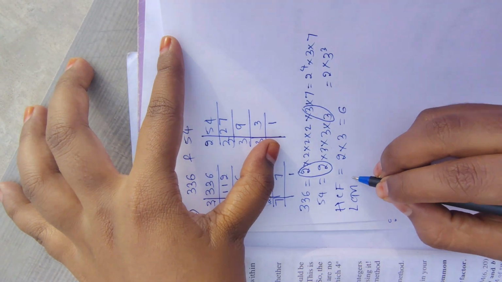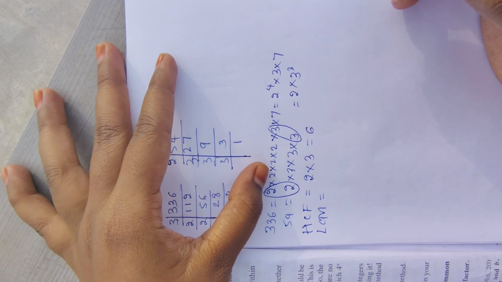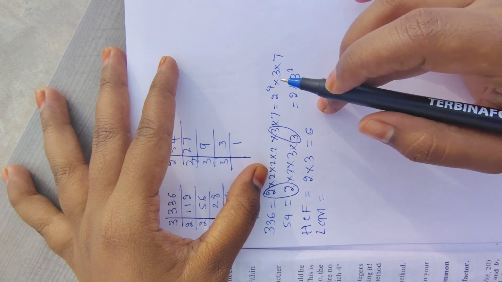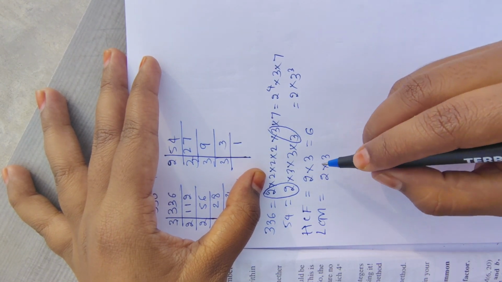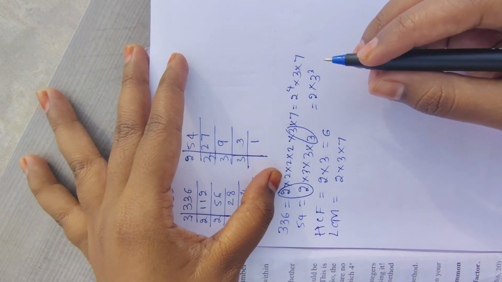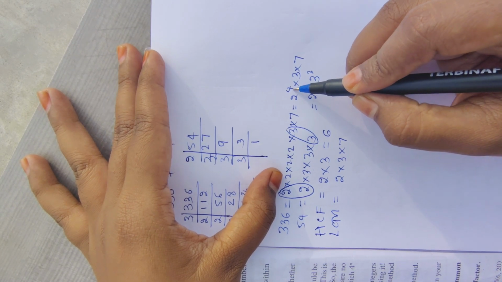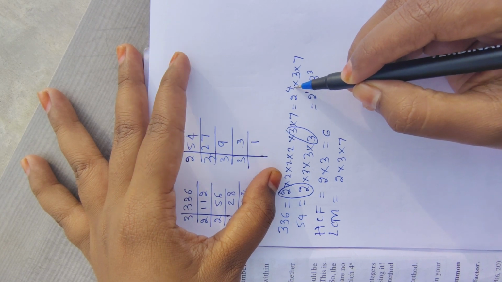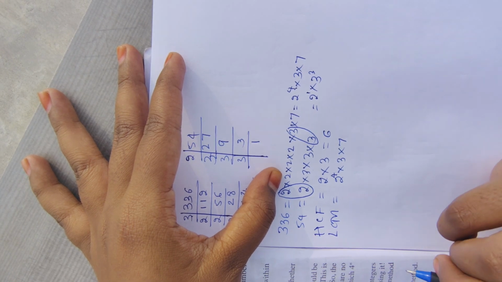Next, how do we find the LCM? Yes, we have to write down the numbers which are all there in the prime factors. Don't bother about the powers first. You just write down the numbers. So what are all the numbers here? We have 2, 3 and 7. Okay, now you see carefully. Here the power of 2 is 1 and here the power of 2 is 4. So in these two, which is the highest power we have? Yes, 4. The highest power is 4. Therefore, we have to take the highest power of it.